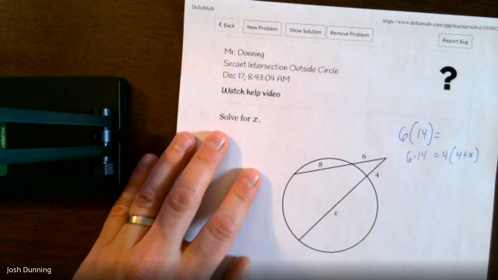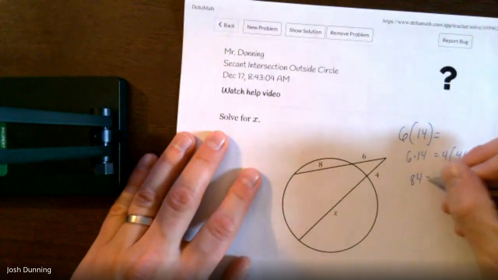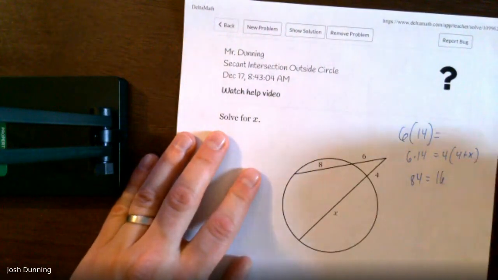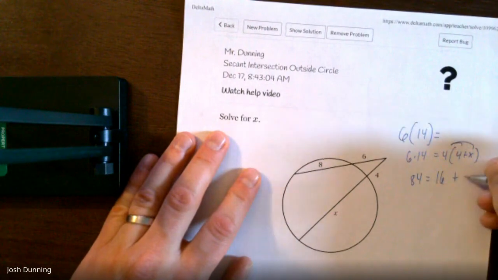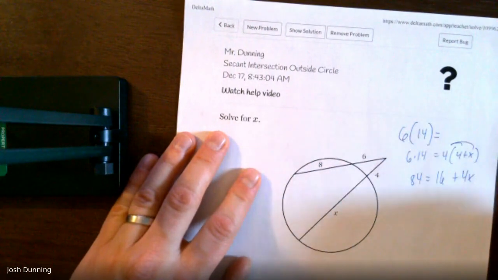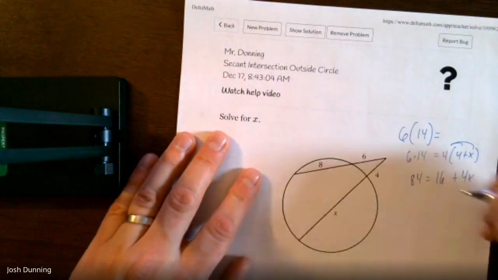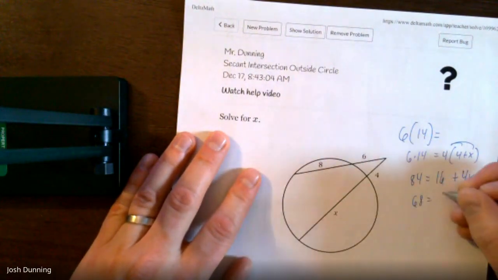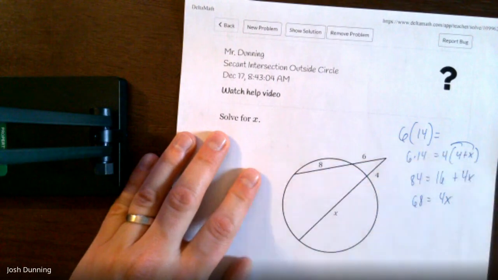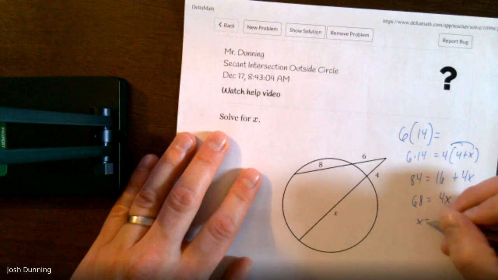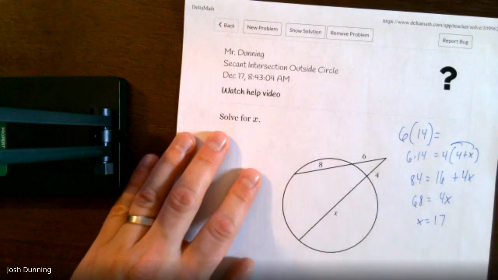Now, 6 times 14 is 84. Distribute 16 plus 4x. Then I'm going to subtract the 16. And then we'll divide by 4. 17.